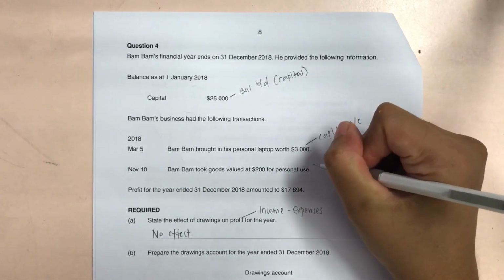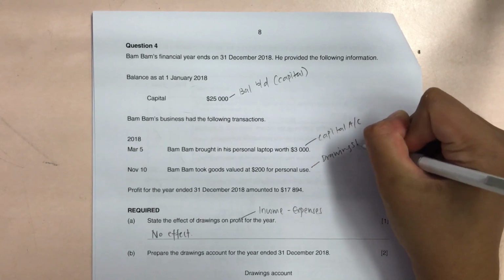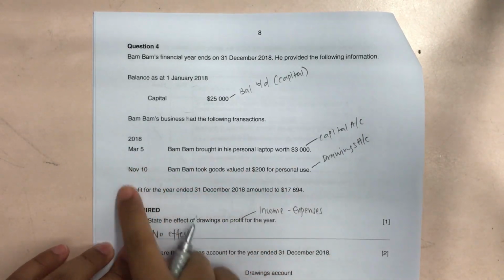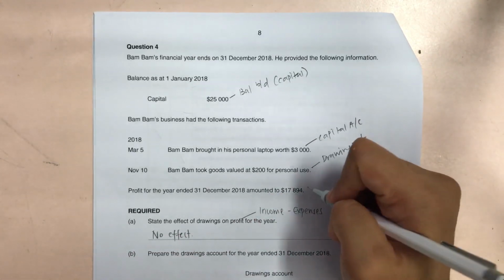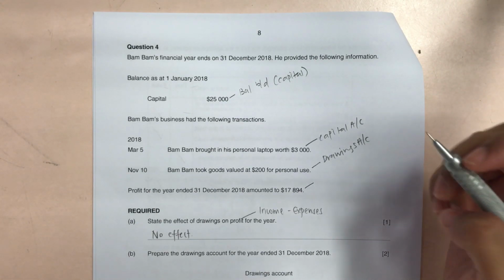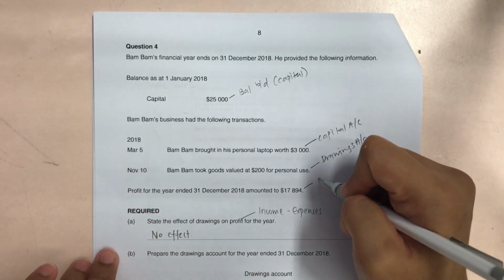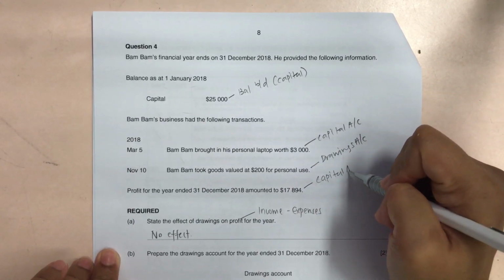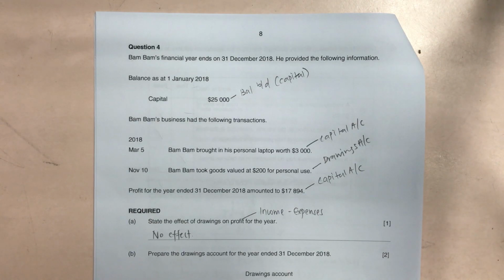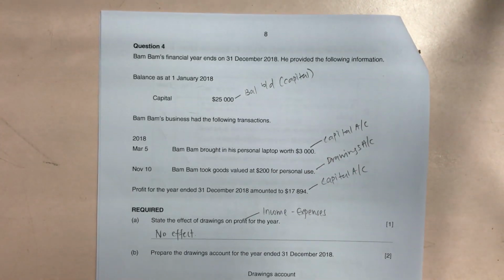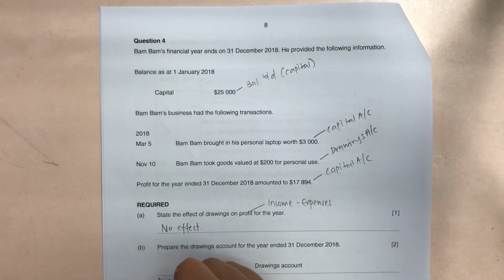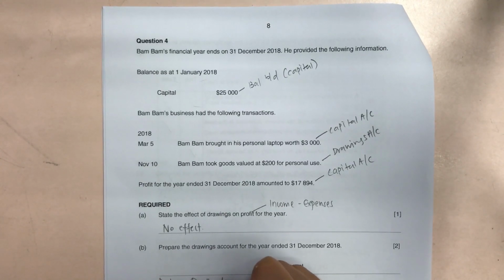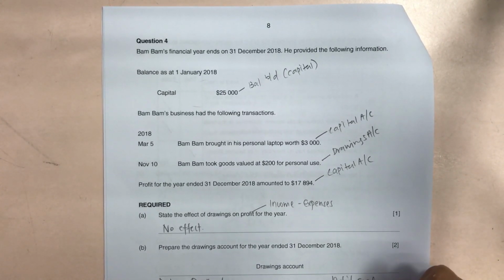Owner took goods for personal use. I know that my drawings account is affected, right? At the end of the day, profit for the year amounted to 17,894. So the more profit I make, the more my overall capital will increase. Okay, so this one affects my capital account. So in this case, you can see for drawings account, there is only one item that affects the drawings account. So I would first do up my ledger account with date, particulars, debit, credit, balance.